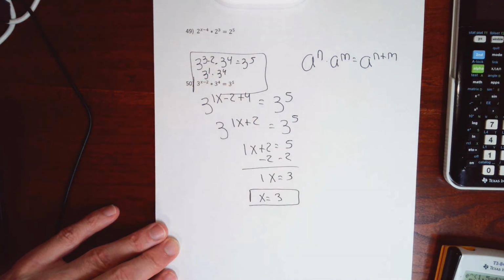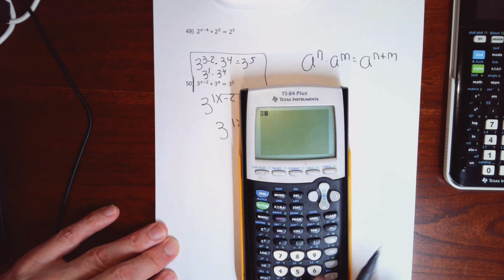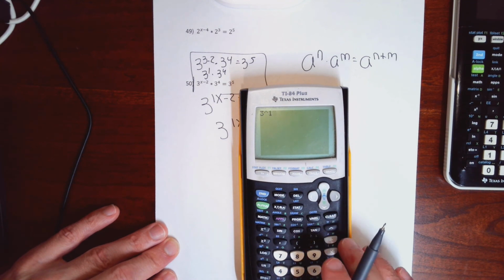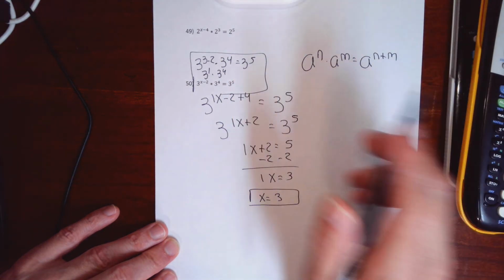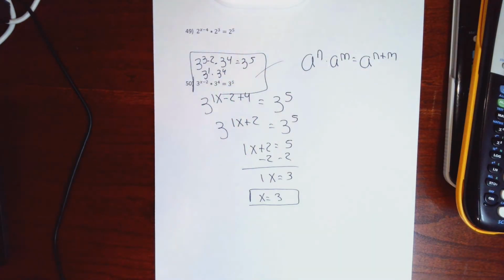Let me do that on my calculator. So 3 exponent 1, times 3 exponent 4. I don't know if this is going to work. It worked fine. Left side comes out to 243. Right side, 3 exponent 5 is also 243. Left side equals the right side, so I know my answer is good.